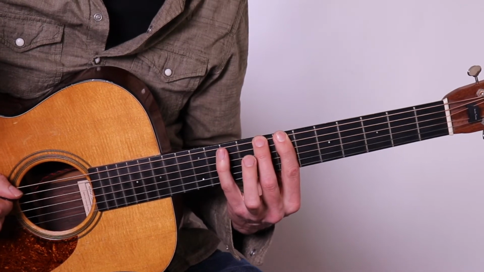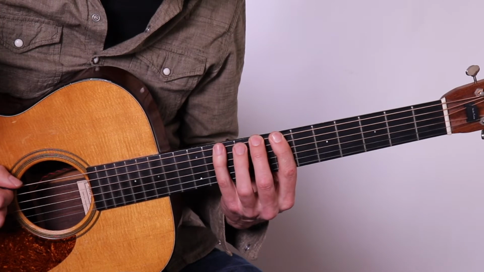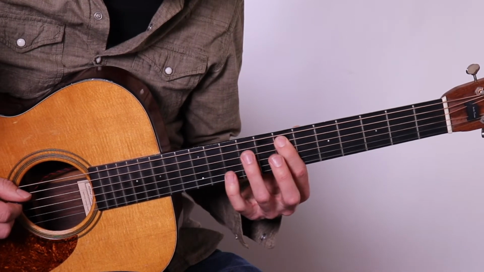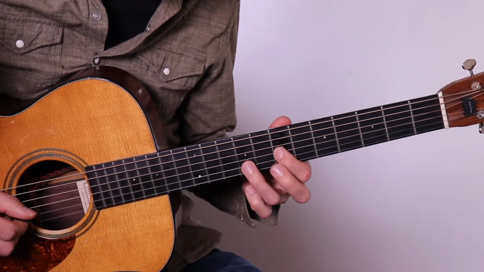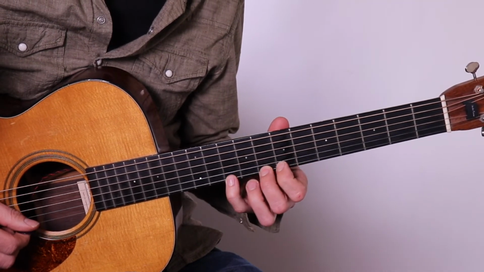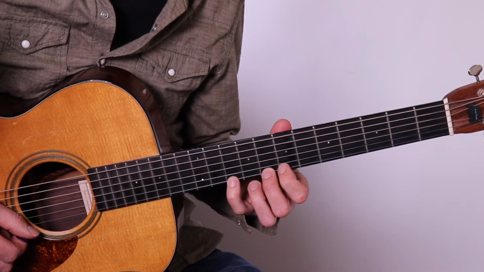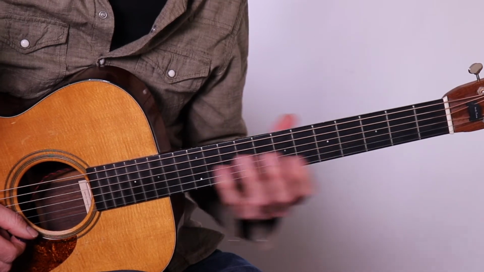So you go 1, 2, 4. Your fingerings first, second, 4. 1, 2, 4, and you go 1, 3, 4. 1, 3, 4. 2, 3. 1, 2, 4. 1, 2, 4. That's what you want to memorize, because you want to be able to play that scale across the neck.